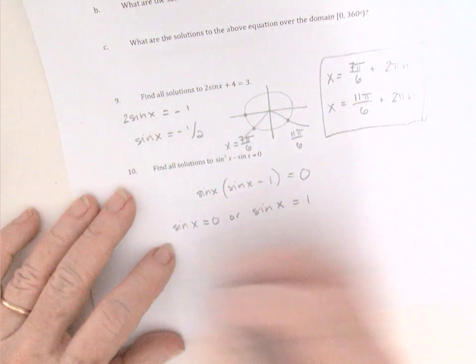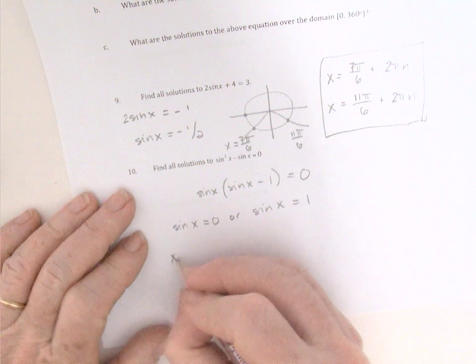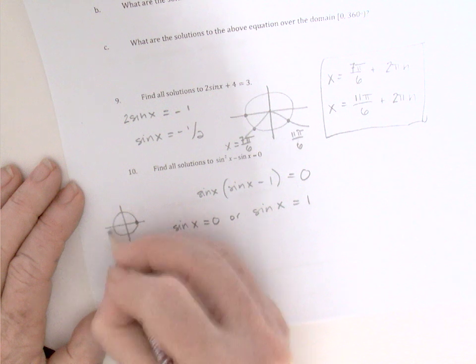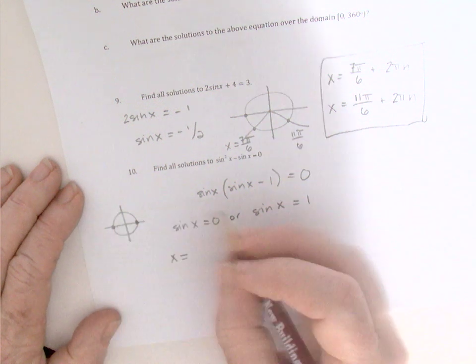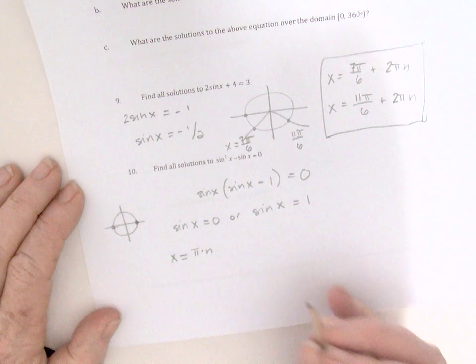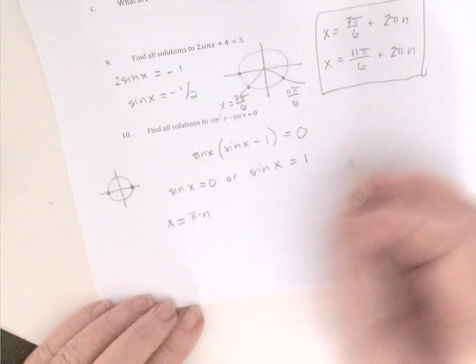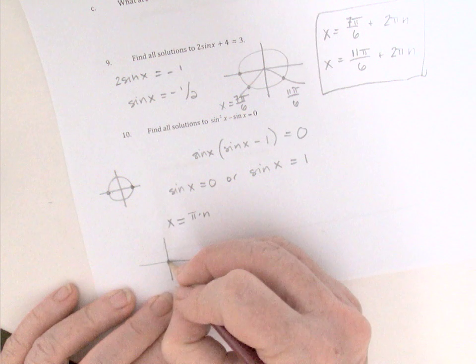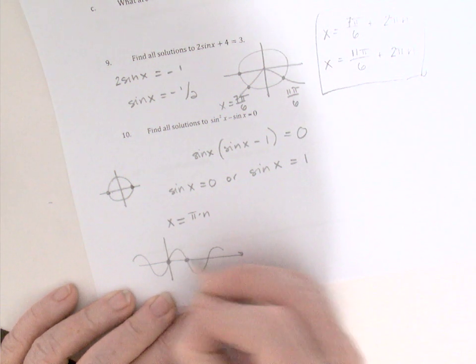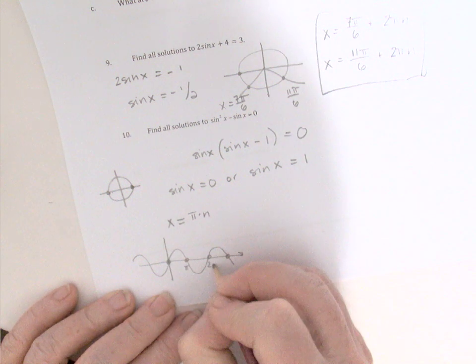Well, sine of x is equal to 0, we know, on a unit circle at here, or here, or here, or here. So at any multiple of pi. So I'm going to just call this pi times n. You also, alternatively, could refer to the graph of sine x. And we can see that sine of x is equal to 0 here, and here, and here, and here. So again, this is at pi radians and 2 pi.